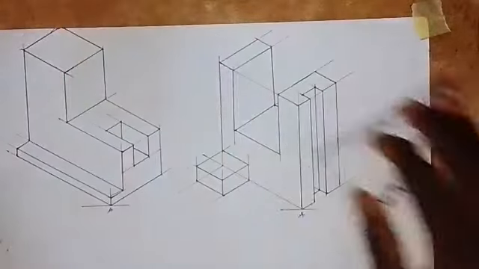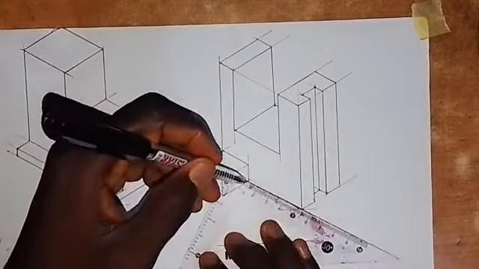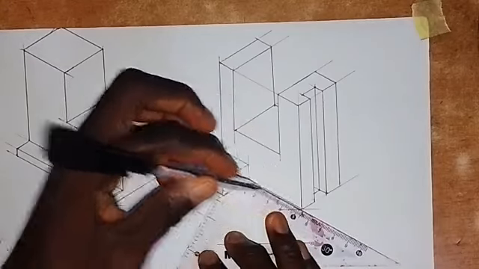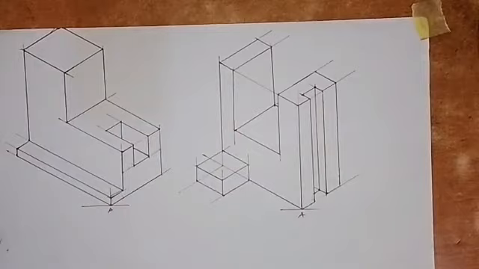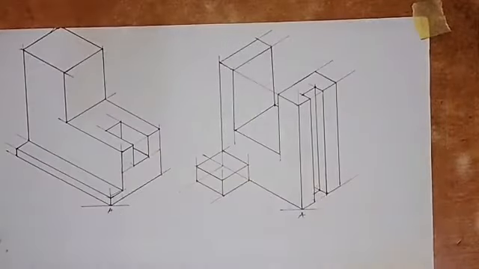All right, so looking at what we have here, I have a line here, so this line has to be made a thick line. So looking at what we have here, we have completed the isometric view of this object. So this is it, this is what we are given, and this is what we have done. Thank you, and God bless you.